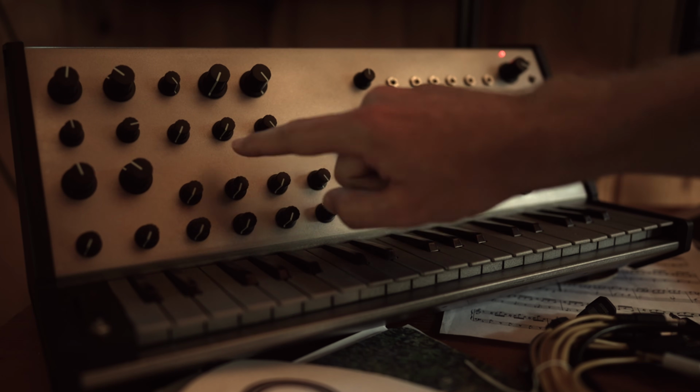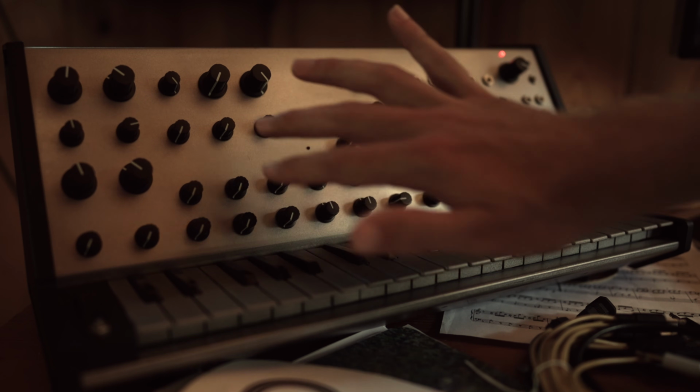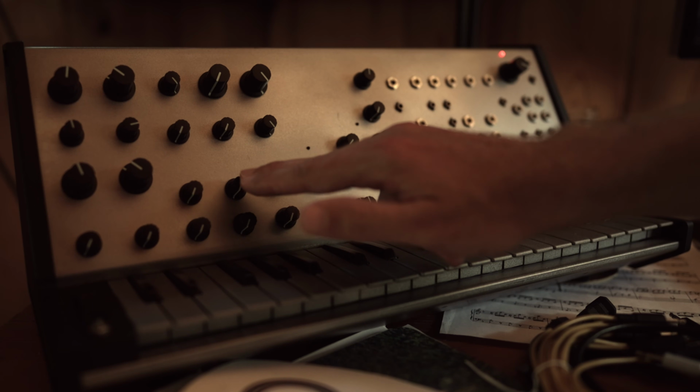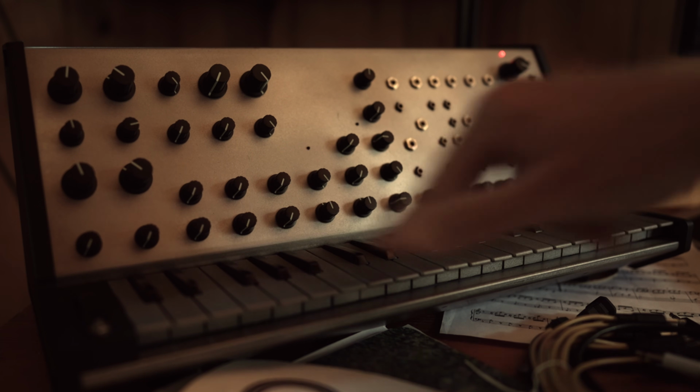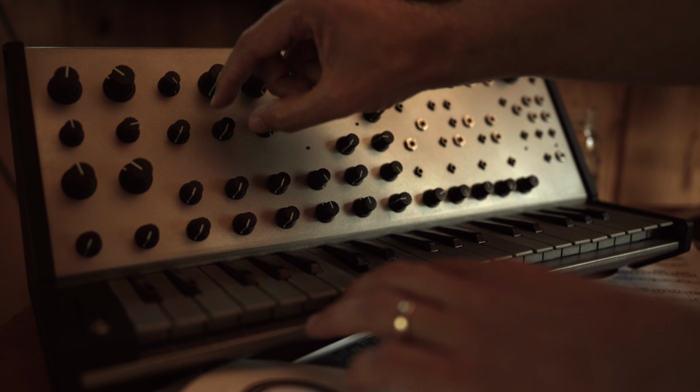For each filter, there are two modulation amount knobs, so you can modulate it with two different sources at once. One is normal to the LFO, and the other is normal to envelope generator 2. So it's just like an MS-20.